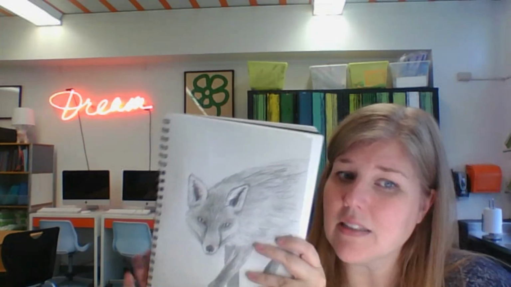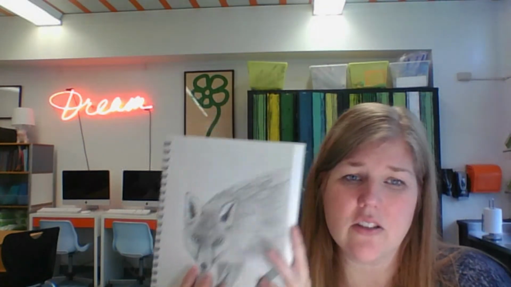Like, for example, you could write to me, Mrs. Kopacz, I think you need to work on the symmetry of your fox's eyes, because I definitely do need to work on that, and actually the symmetry of his face too. So that would be a great polish for me.